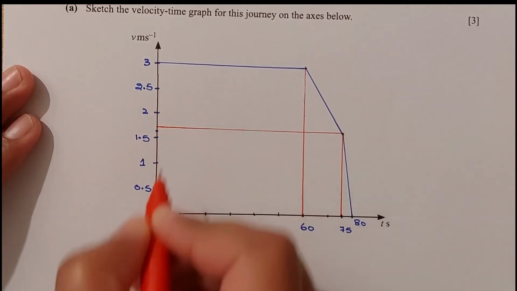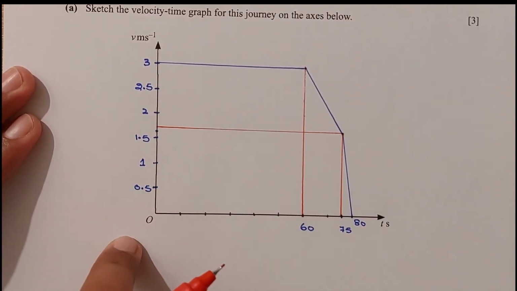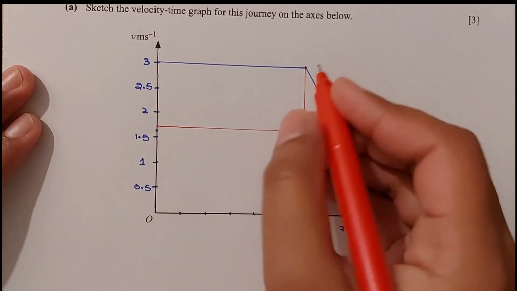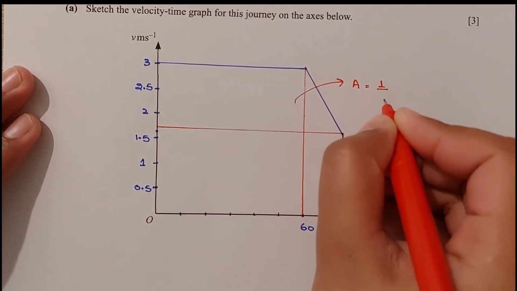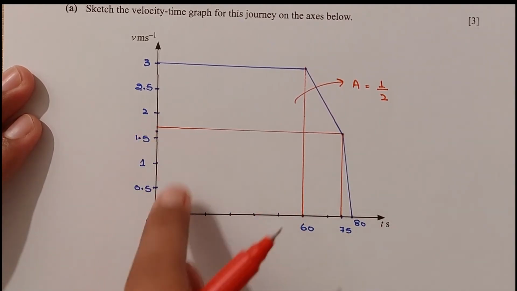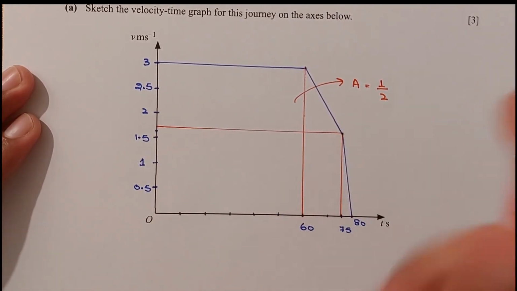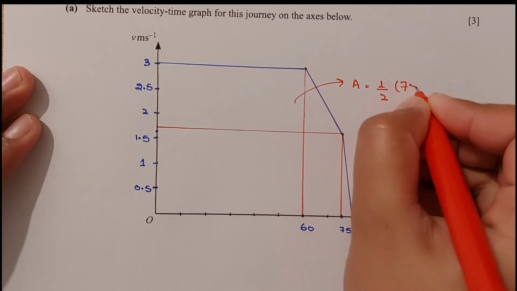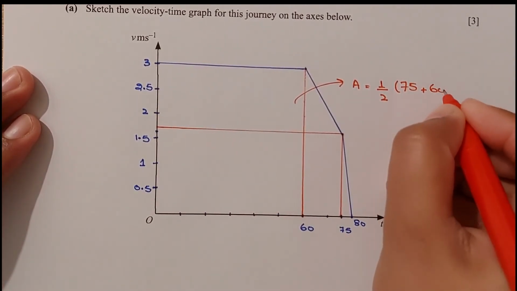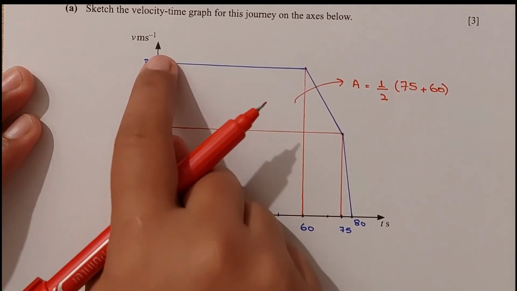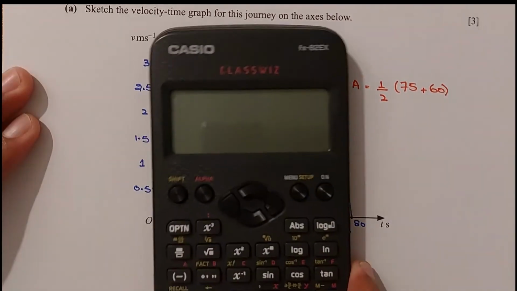So the area for this trapezium is half the sum of parallel sides times height. So this side is from 0 to 75 plus this is 0 to 60, times height, which is 3 to 1.6.